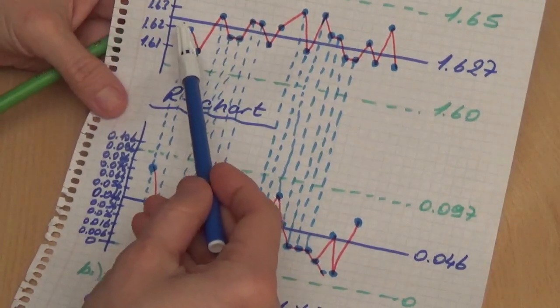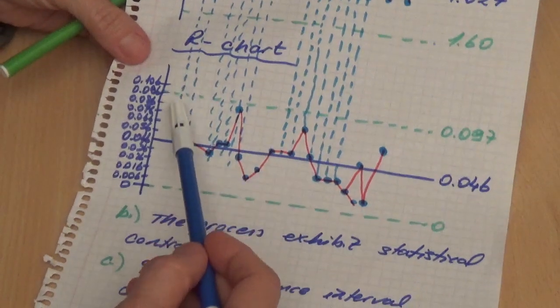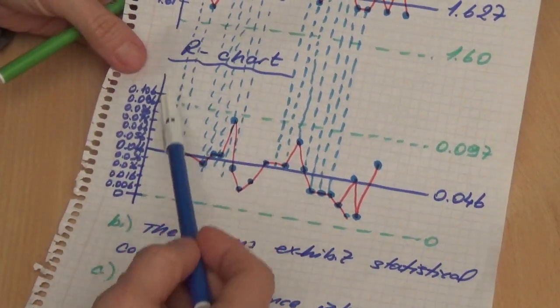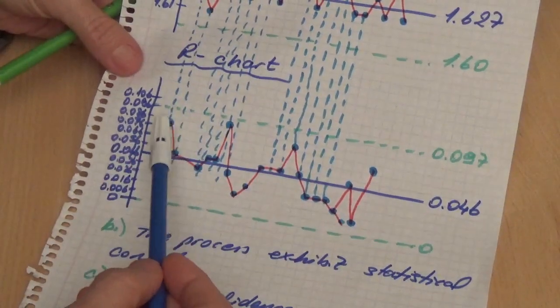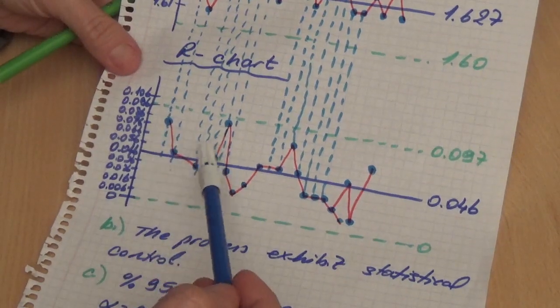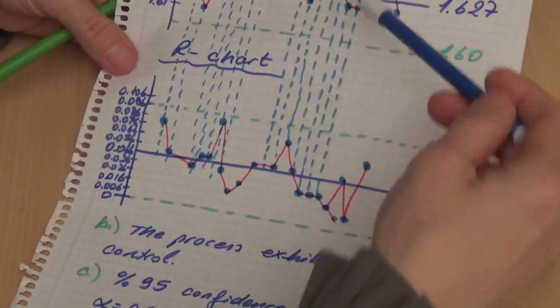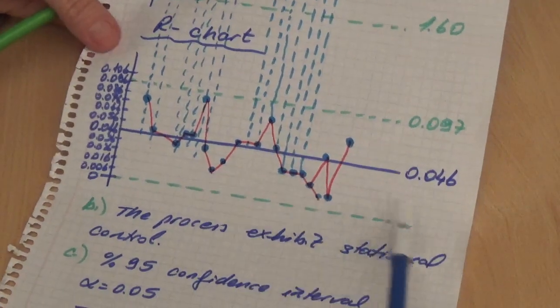Again, for every point we have r value, so you can just do like this. For this value, r is like this, so we can just look at both of the diagrams at the same time.